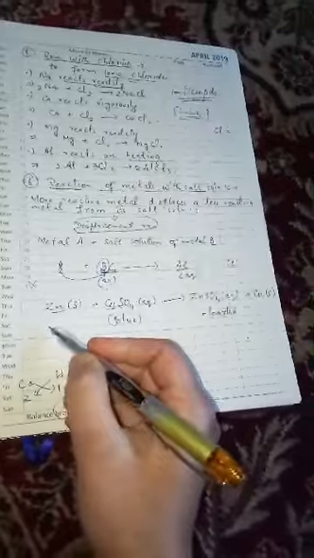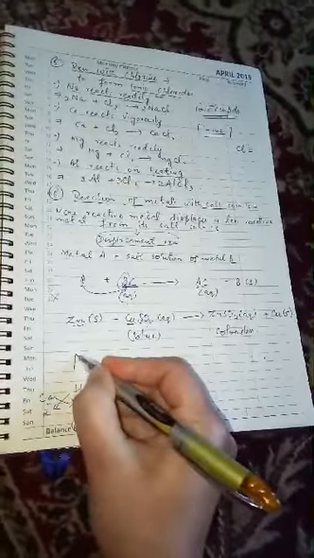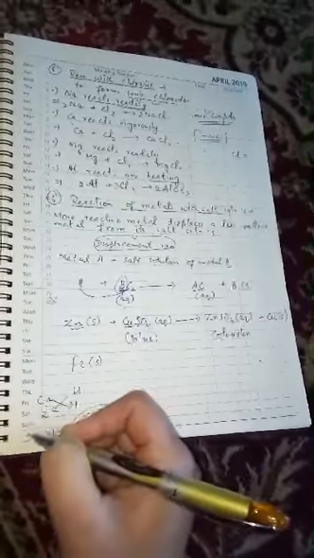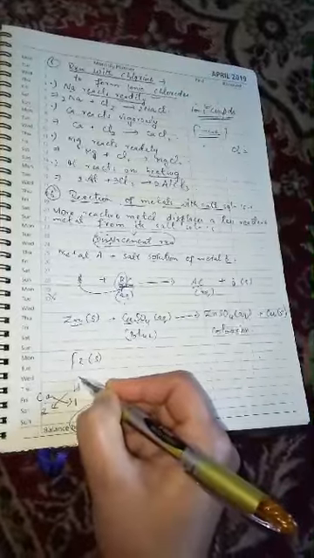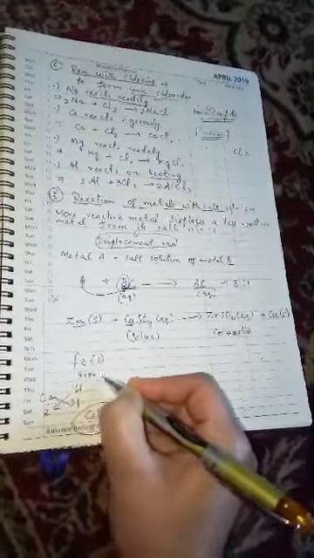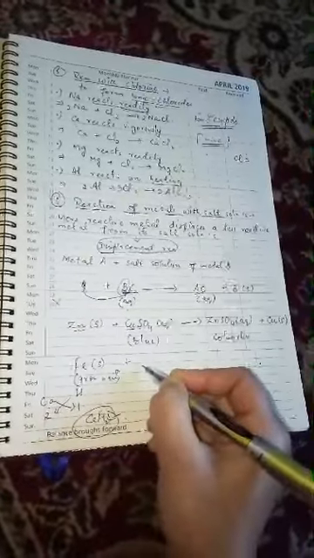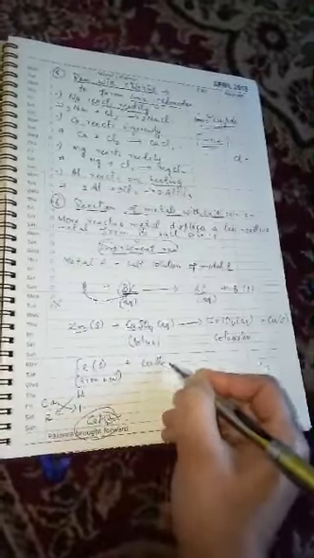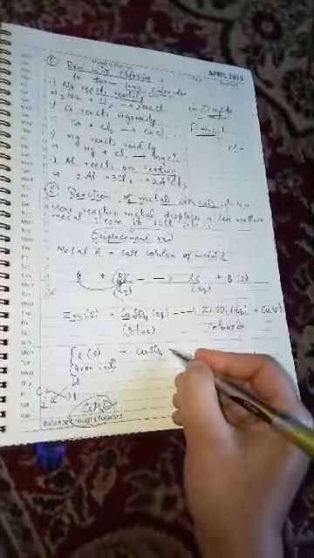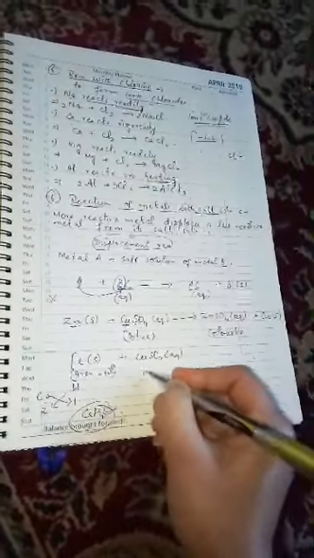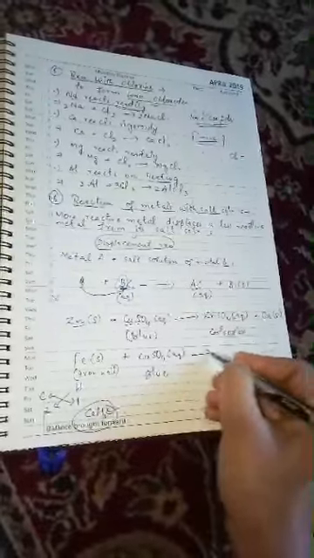Next reaction is iron, taken in the form of an iron nail, plus copper sulfate solution. You have performed this experiment in your laboratory. It is an aqueous solution and it is blue in color.